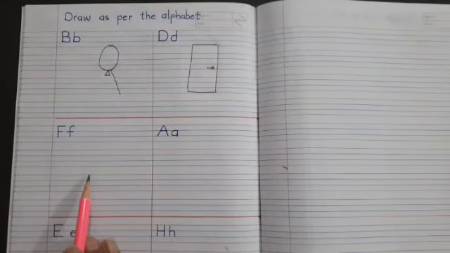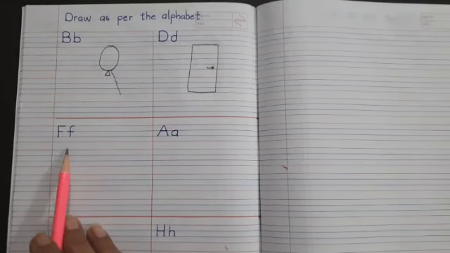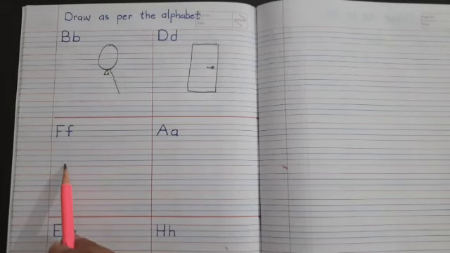This is F. So what we will draw? Which alphabet is this? This is alphabet F. So we will draw F for fish. You know how to draw a fish, right children?